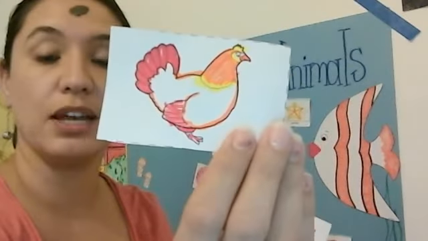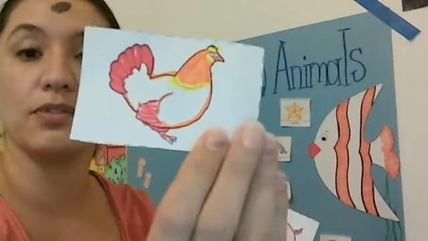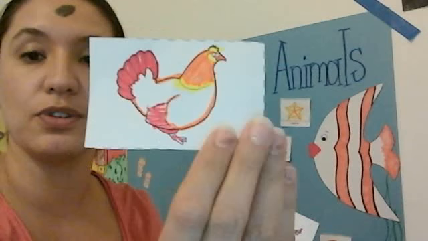It does have a tail, though. So the student would really need to focus on those features to see if they're going to get it right. And here, I have a similar animal that has 4 legs. So these would then belong in the farm environment, because all of these animals have similarities and have something in common.